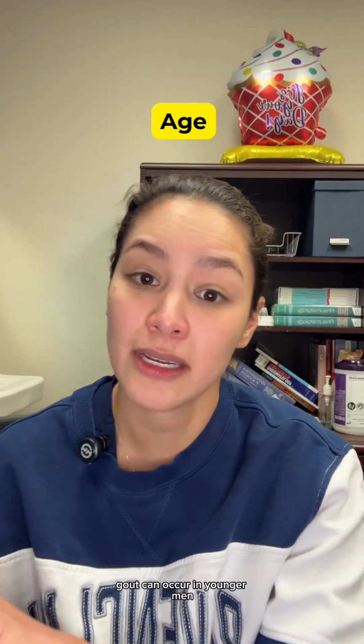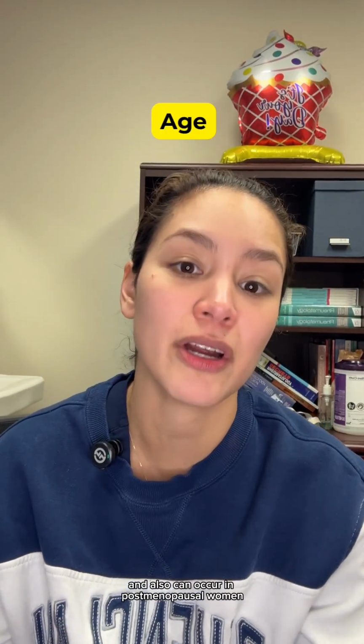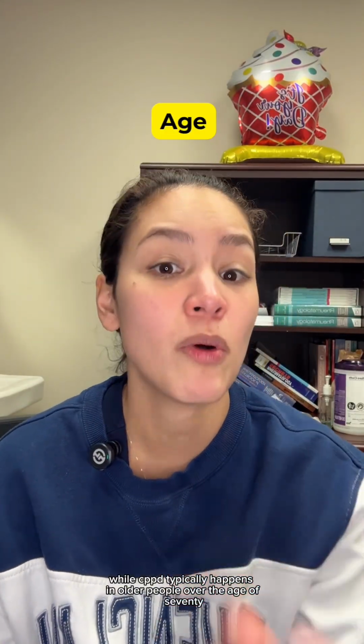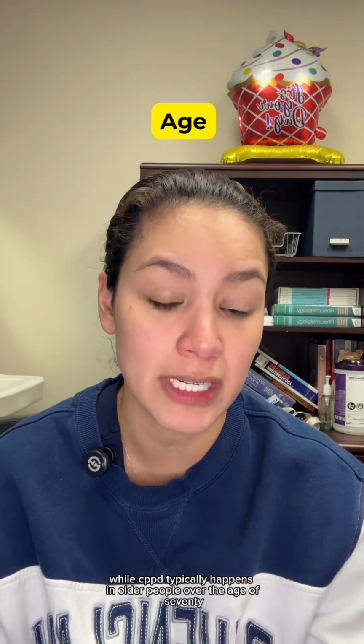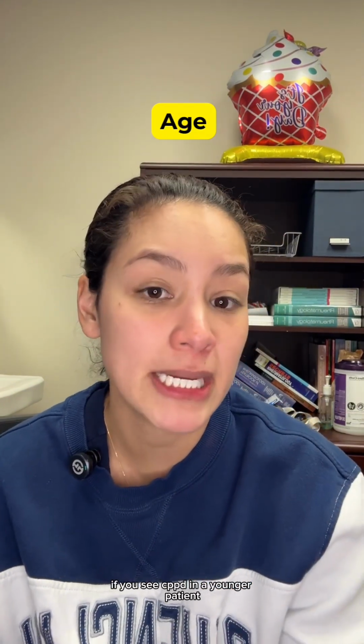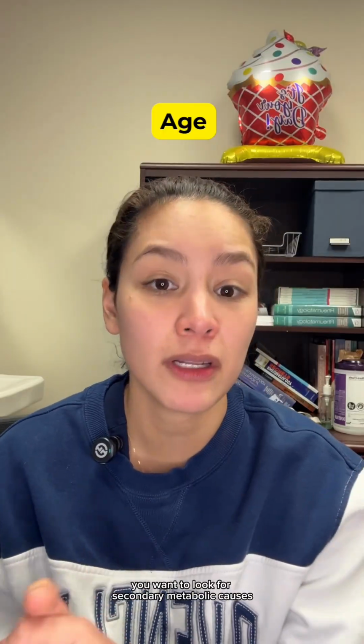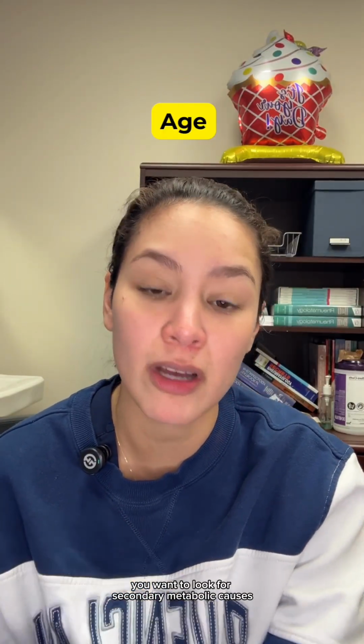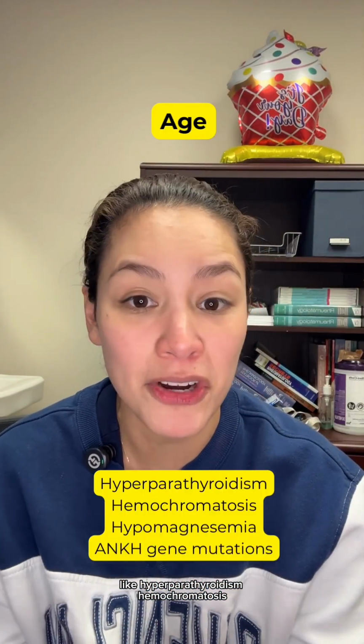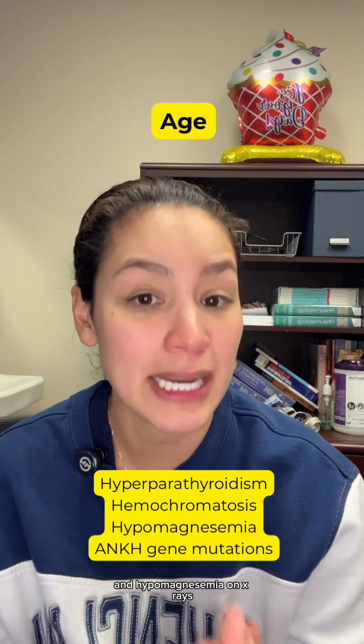Gout can occur in younger men and also can occur in postmenopausal women, while CPPD typically happens in older people over the age of 70. If you see CPPD in a younger patient, you want to look for secondary metabolic causes like hyperparathyroidism, hemochromatosis, and hypomagnesemia.